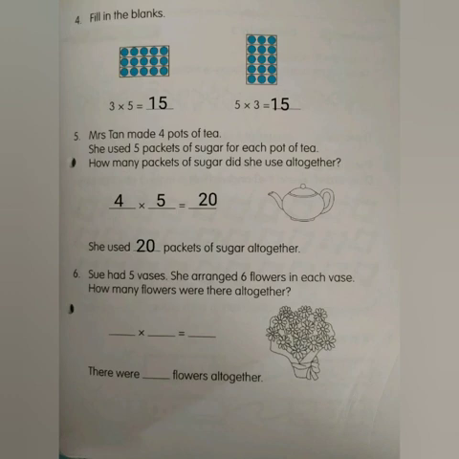Sue had 5 vases. She arranged 6 flowers in each vase. How many flowers were there altogether? So we have 5 vases. We're going to times that by 6. So 5 times 6, what's the answer? 30. There were 30 flowers altogether.